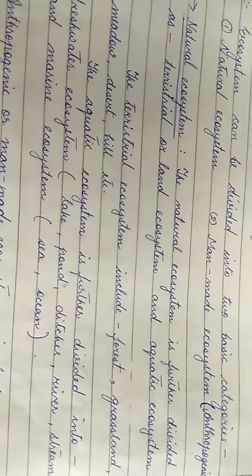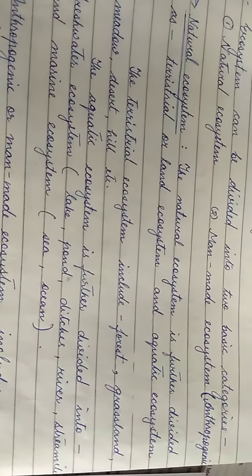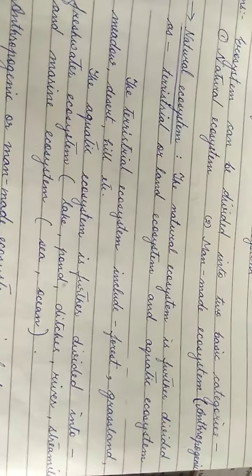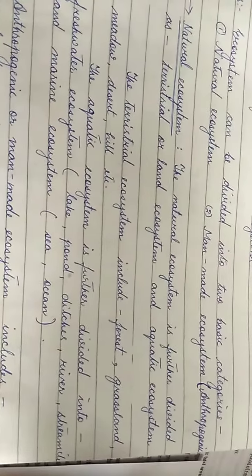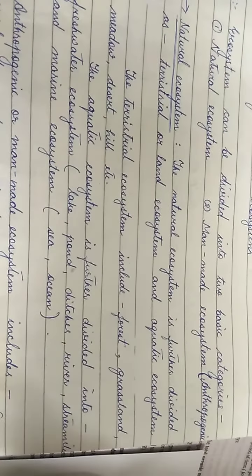Whereas man-made ecosystem, obviously, you can say aquarium, where in every house you can find an aquarium, then orchards, gardens, kitchen garden, etc. Right? Okay.